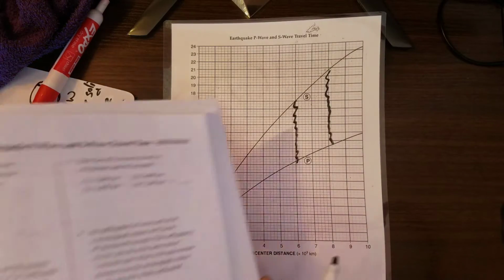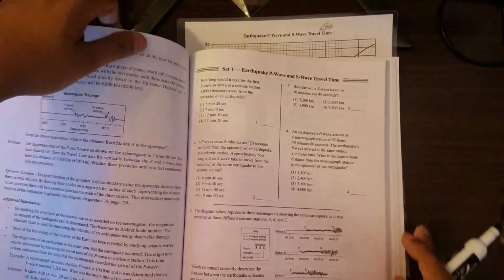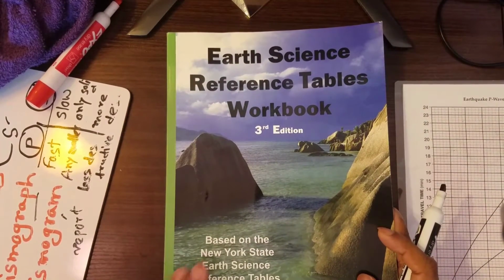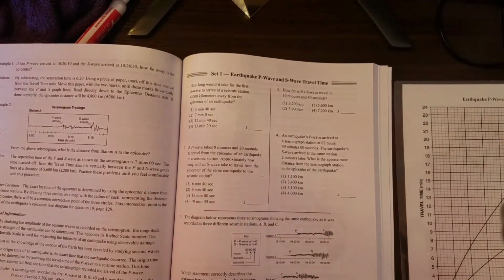So we are going to look at questions from this book. So I am using this one. If you solve this book, this is a really good one. So I am on page number 125 of this book, and let's look at question number 1. How long would it take for the first S wave to arrive at a seismic station 4,000 kilometers away from the epicenter of an earthquake?